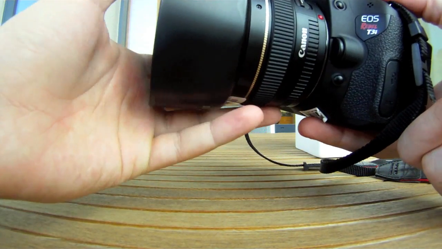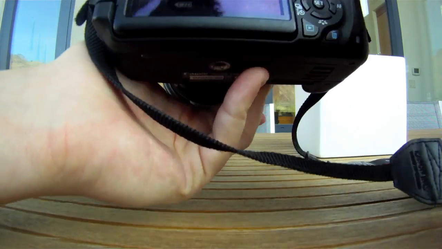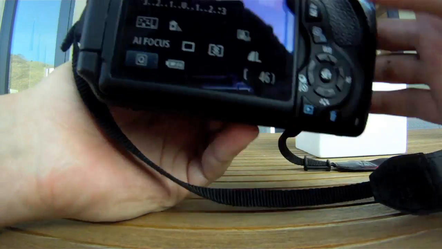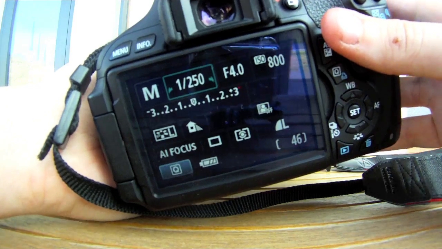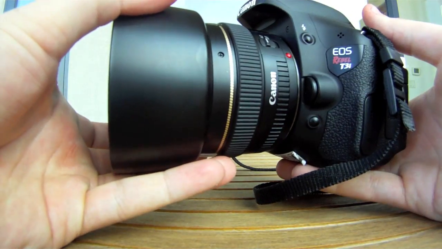And what I'm basically going to do is go over the entire camera, all the functions and buttons and menus, and talk about and overview basically what those functions do and when to use them if necessary.